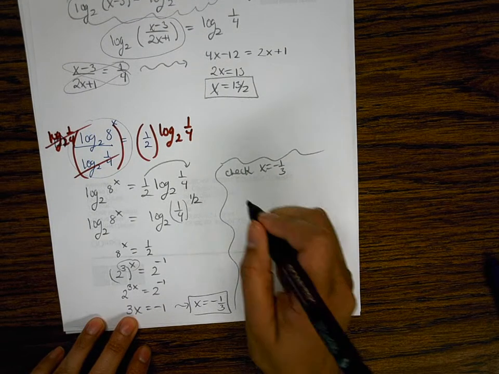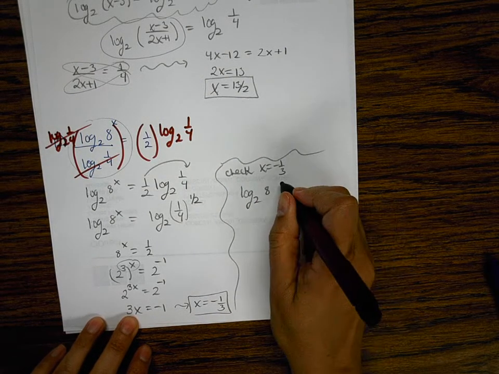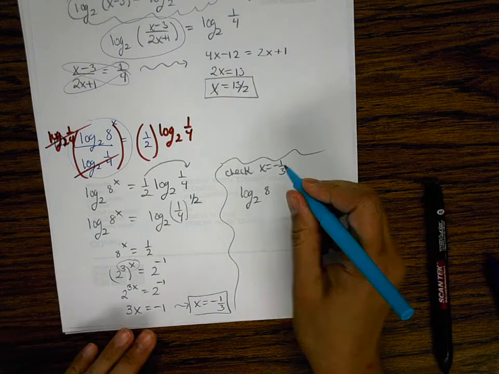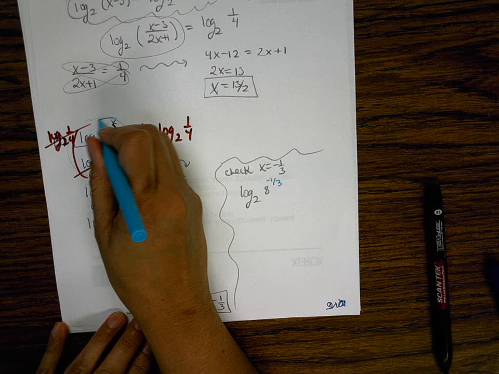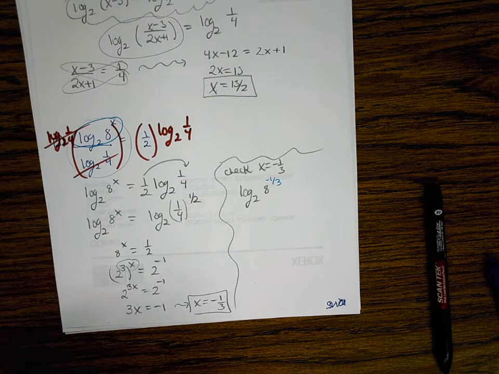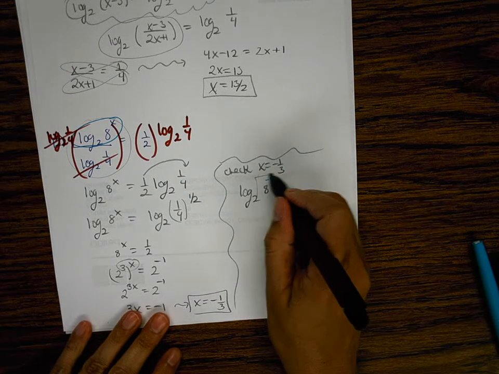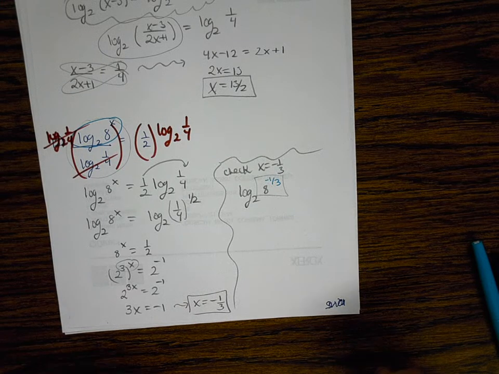That does not give me log of a negative. And I only have to plug it in wherever there is an x. So that right there is the only place there's an x in this original problem. There's no x over here, there's no x there. So I just want to make sure that this piece here does not come out to be a negative, because I cannot take log of a negative number.